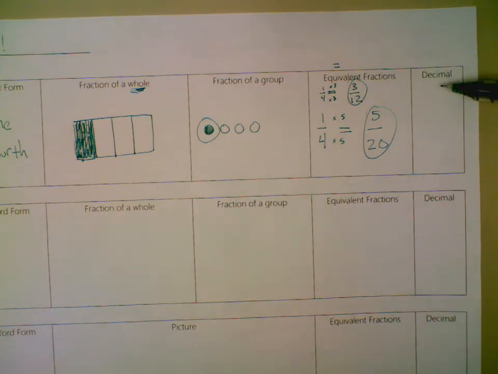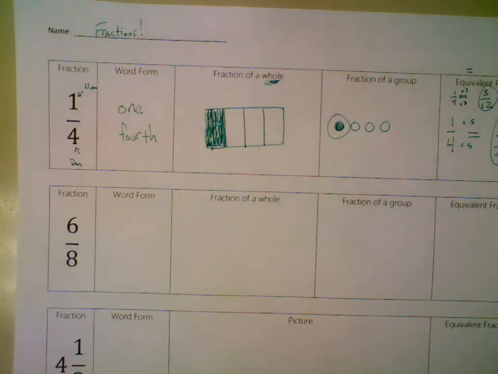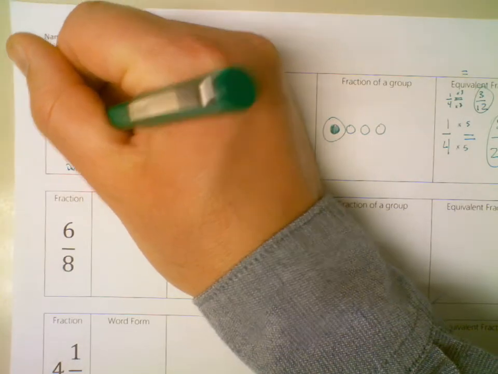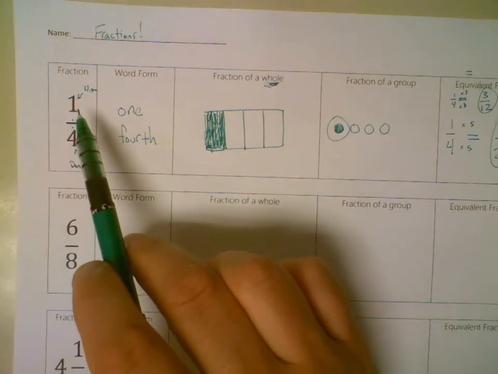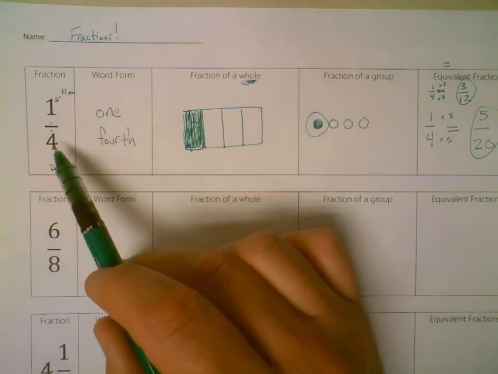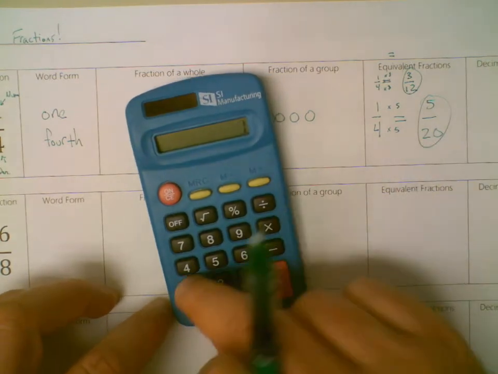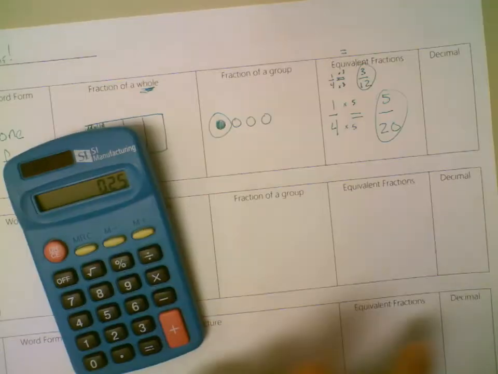And then for this one, it says turn 1/4 into a decimal. I think we did a little bit of this the other day. Where you see 1/4, put a little dot right here and a little dot right there. That's a good reminder if you actually just take the top number and divide it by the bottom number, 1 divided by 4, see if you could type that in. So remember, it's top divided by the bottom. 1 divided by 4 is 0.25.